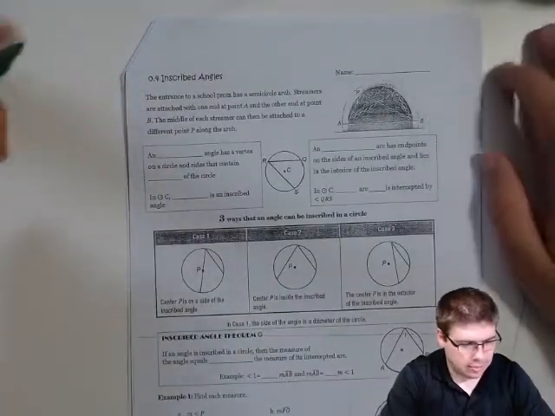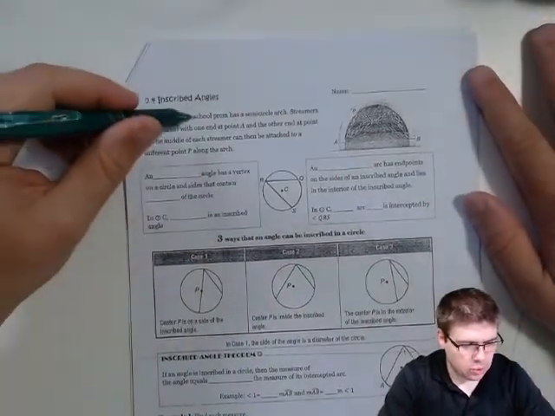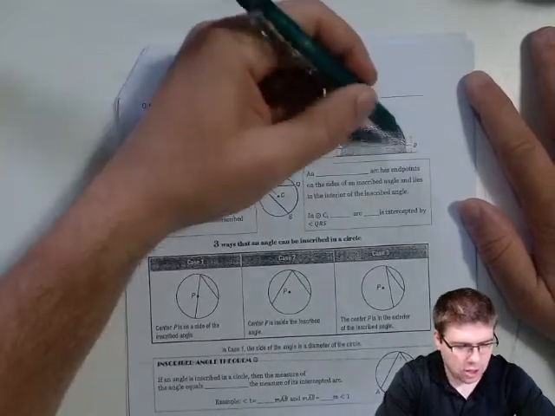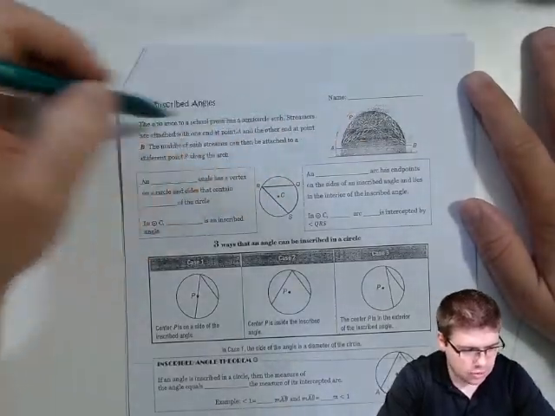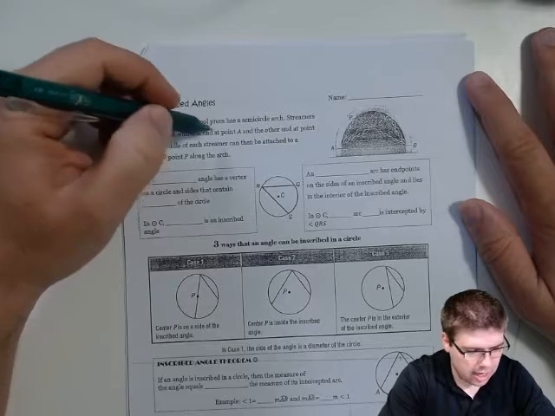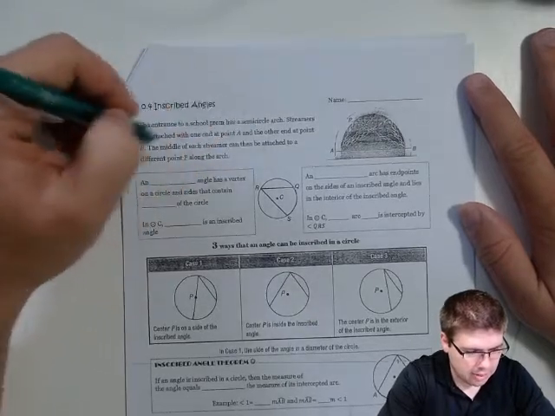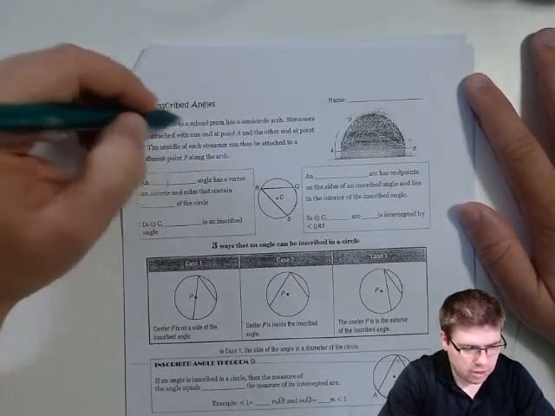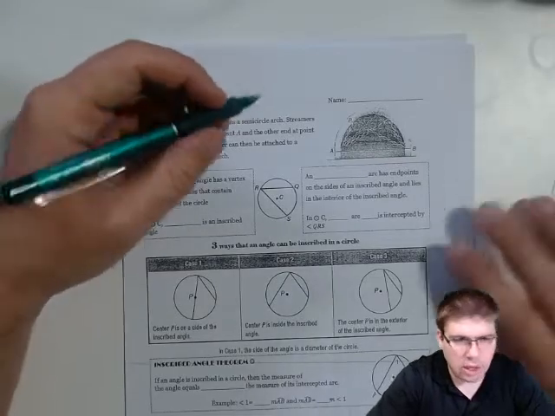This has got an example here. The entrance to a school prom has a semicircle arch like this. Streamers are attached with one endpoint at A and the other endpoint at B. The middle of each streamer can be attached to a different point P along the arch.